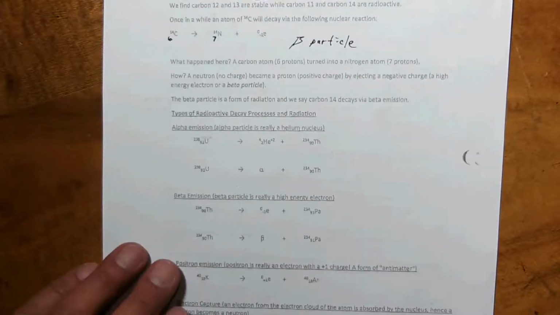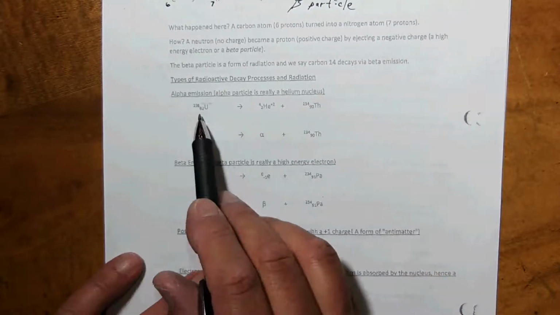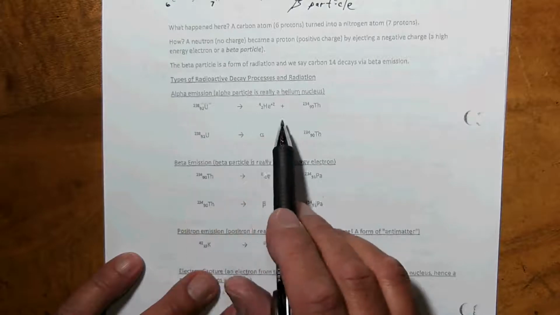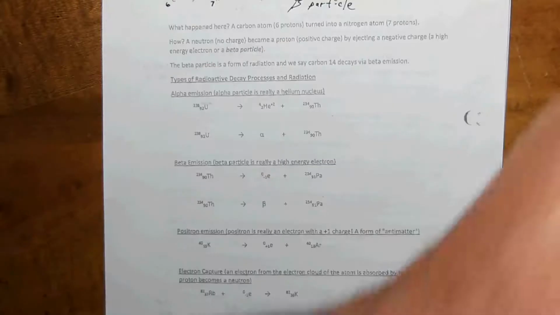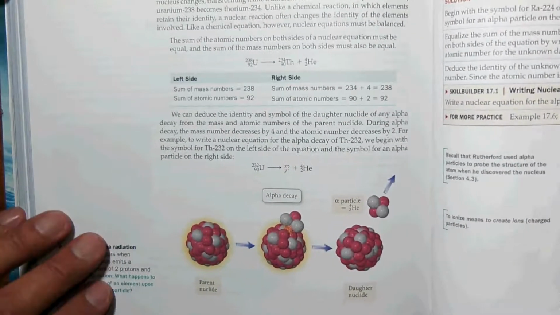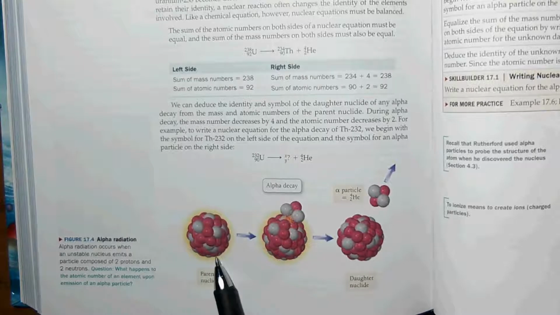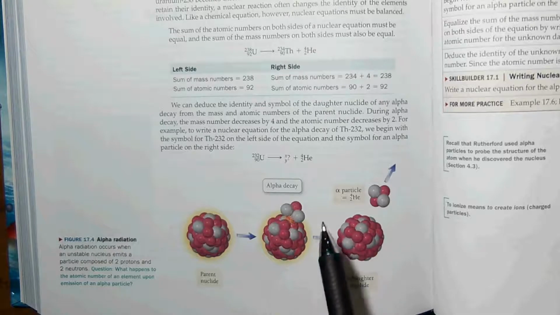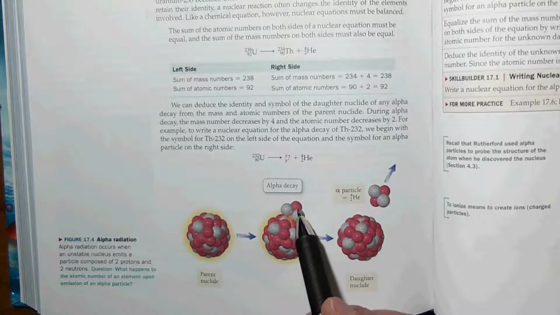There's also alpha emission. Alpha emission is when you have an isotope that spits out a helium nucleus. Picture that in your book. That very reaction would be this. You have some isotope, and for some reason, from the nucleus, it cleaves off a little chunk with 2 neutrons and 2 protons.